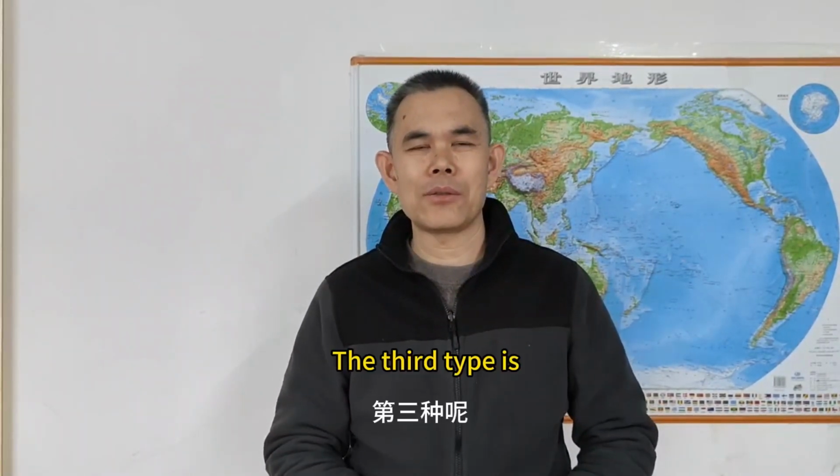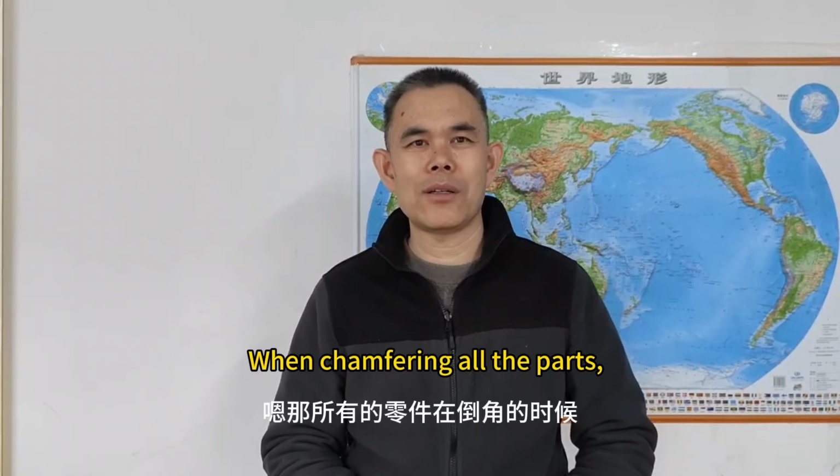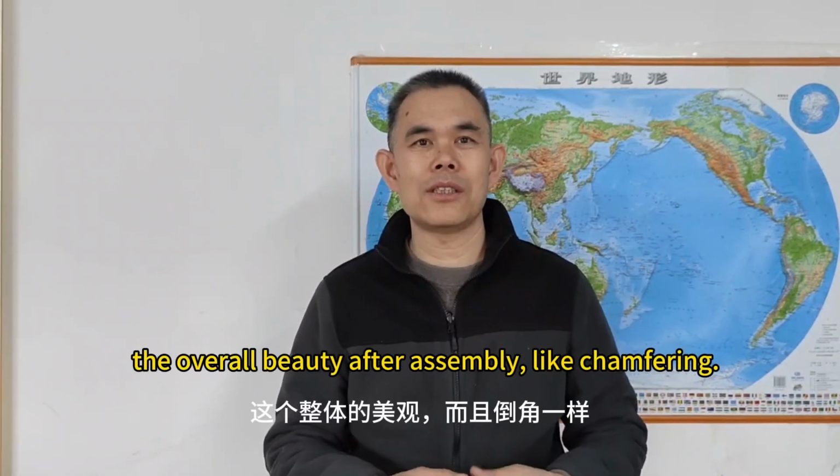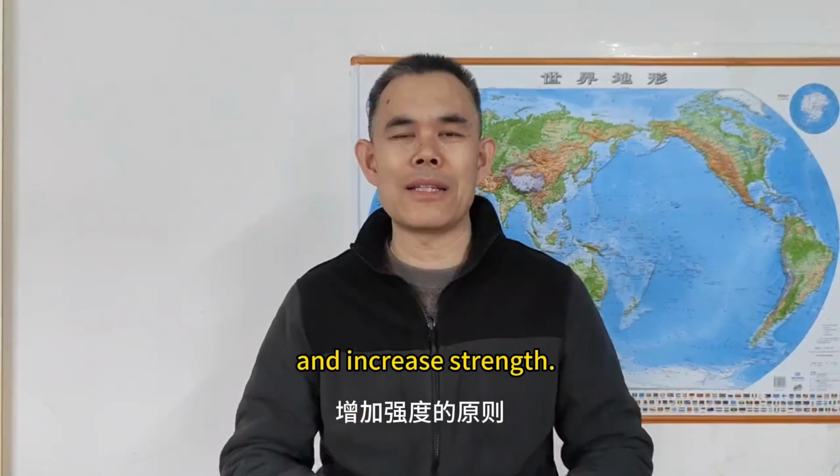The third type is whether it's sheet metal or mechanical parts. After they are done, they need to be assembled. When chamfering all the parts, we should consider the overall beauty after assembly, like chamfering. Which is better?